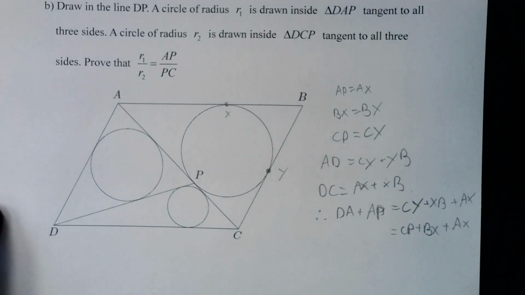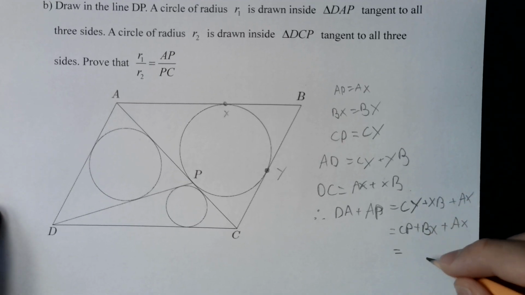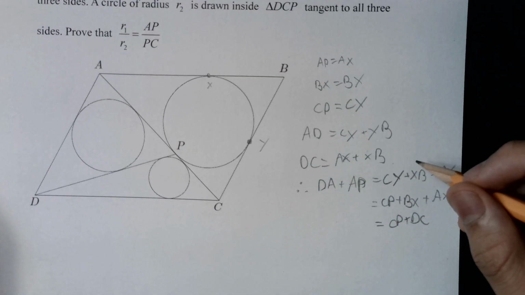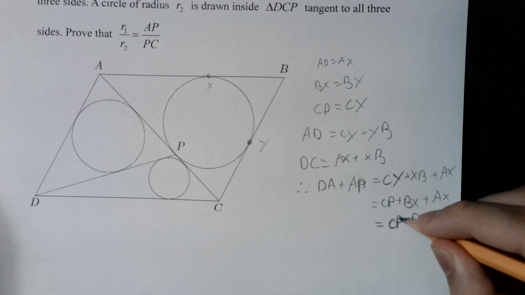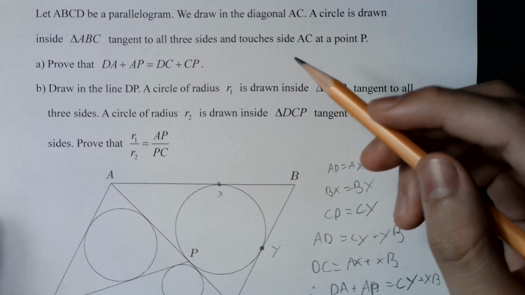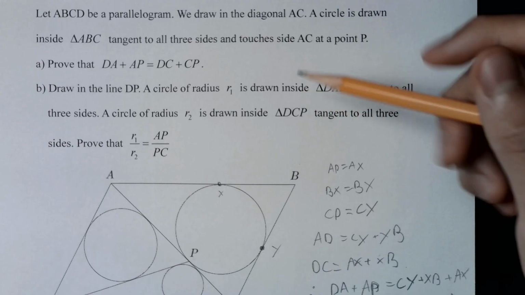Since BX plus AX is equal to AB, which is also equal to DC, we can turn this into CP plus DC. So DA plus AP is equal to CP plus DC. This is how we prove in part A that DA plus AP is equal to DC plus CP.